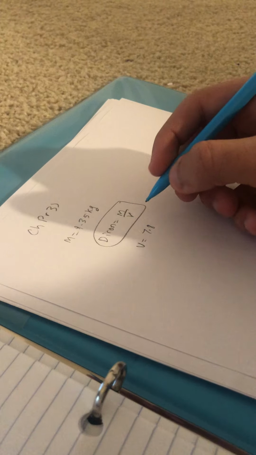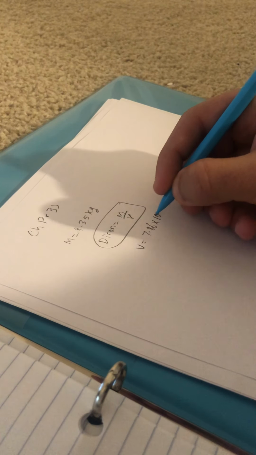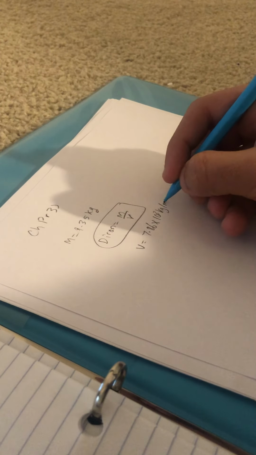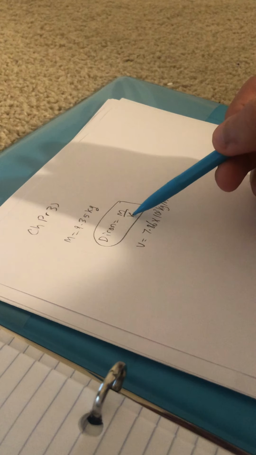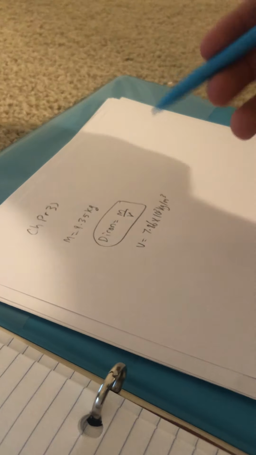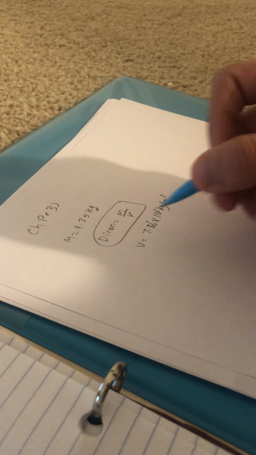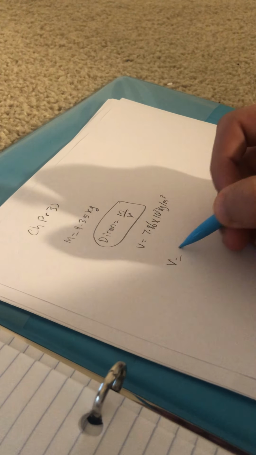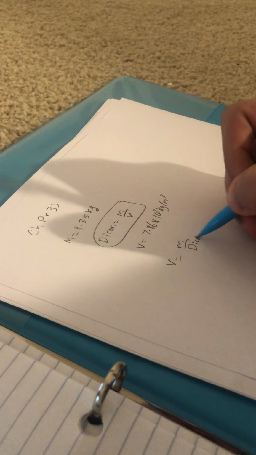7.86 times 10 cubed kilograms per meter cubed. So V is the volume of the iron used in the car, and M is the mass of the iron used in the car. After rearranging the formula, we get that V equals M over D iron.